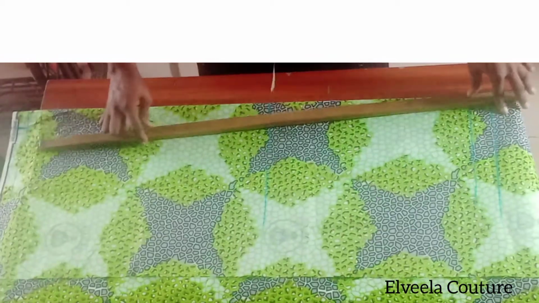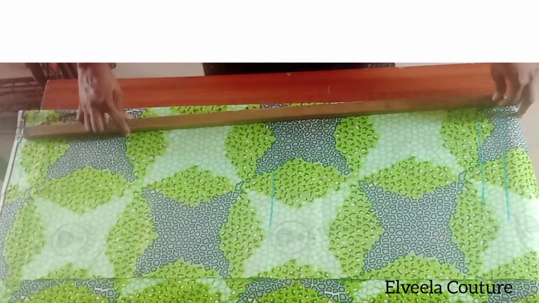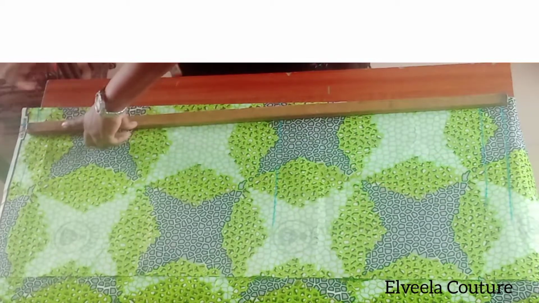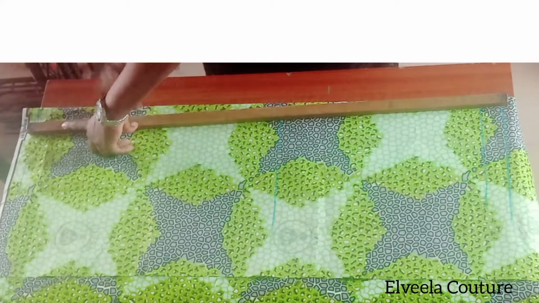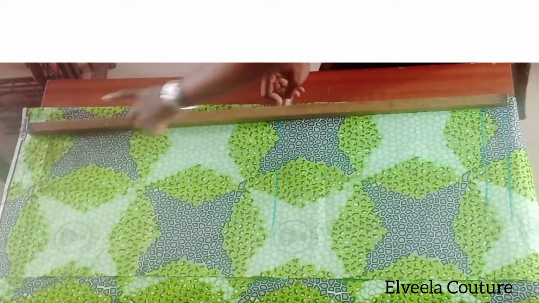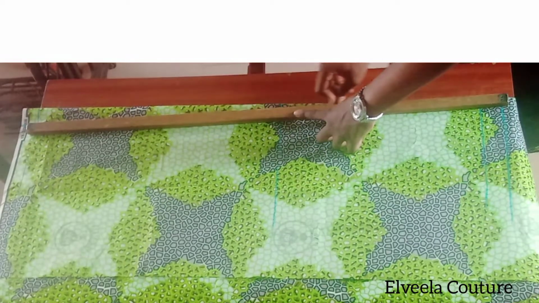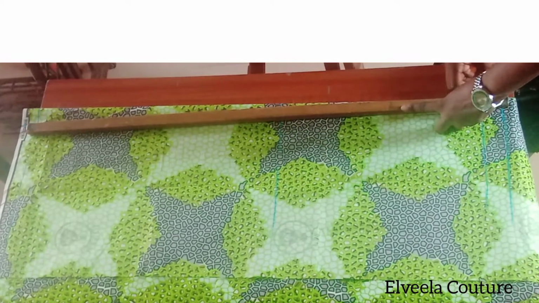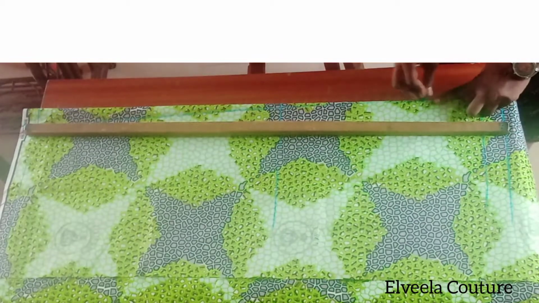I have a video tutorial on how to draft a palazzo. This is just a modified video on high waist palazzo. I'll be putting the link in the description box below. So please do well to check it out on how to draft palazzo wide leg.